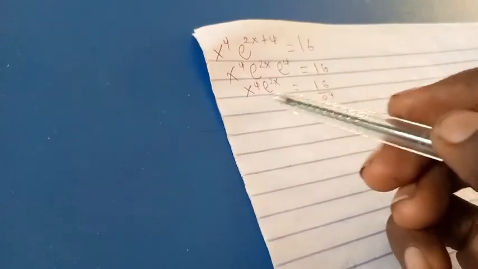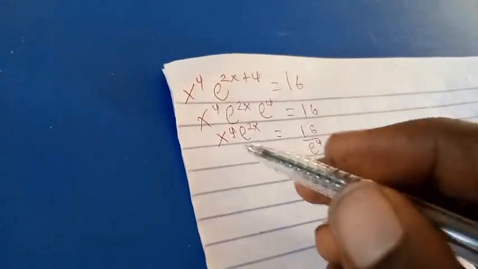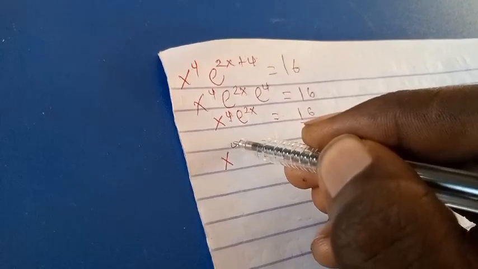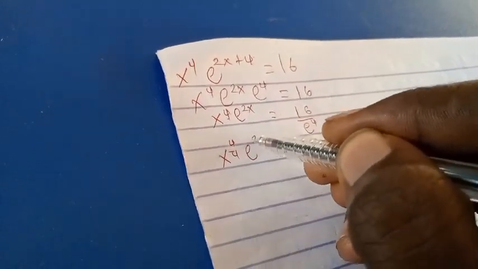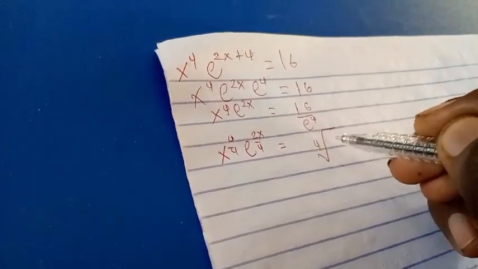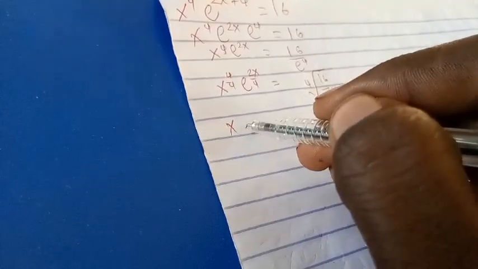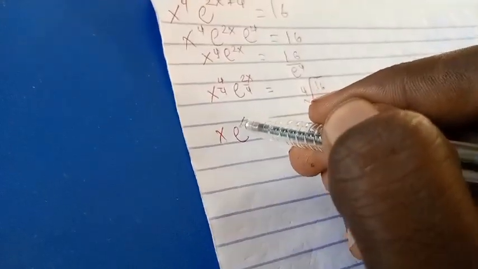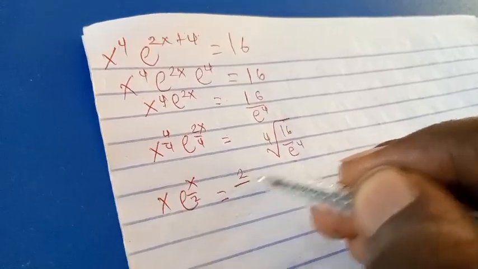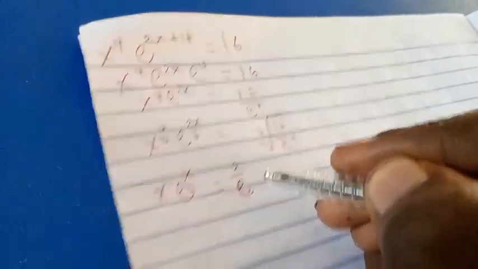Now I want this x to stand alone, so I have to take the fourth root of both sides. Why? Because it is raised to the power of 4. That is the fourth power. So taking the fourth root of both sides, so I have x raised to the power of 4 over 4 multiplied by e raised to the power of 2x over 4 is equal to the fourth root of 16 over e raised to the power of 4. So I have x multiplied by e raised to the power of x over 2 is equal to, now the fourth root of 16 is just 2 and the fourth root of e raised to the power of 4 is just e, so that will be e.